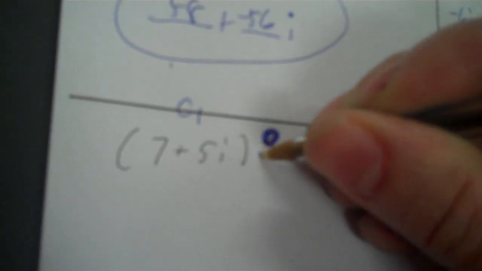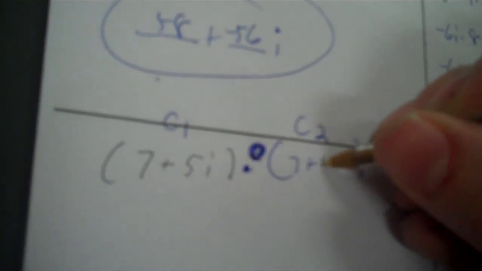Okay, next problem. This is C1. We got to get a C2. Well, you get rid of the 2nd power, you make a multiplication, and C1 and C2 have the same things inside. 7 plus 5i. You just duplicate the two terms. No, you don't switch it. It's not the conjugate method. A 2nd power means everything's the exact identical.